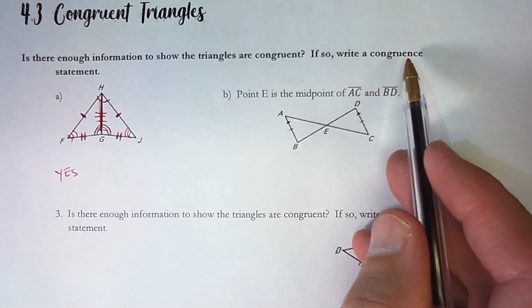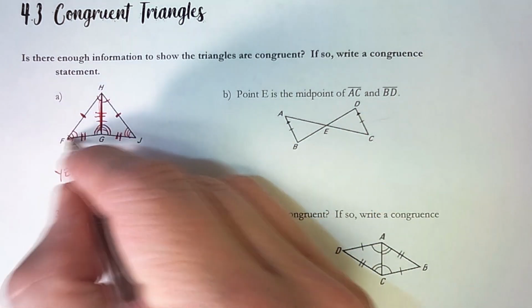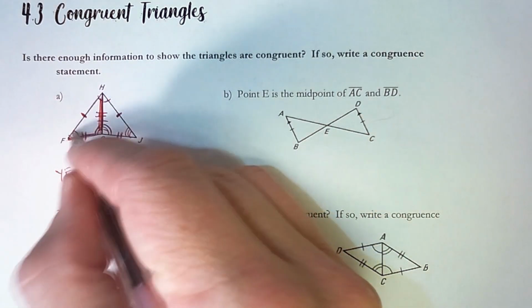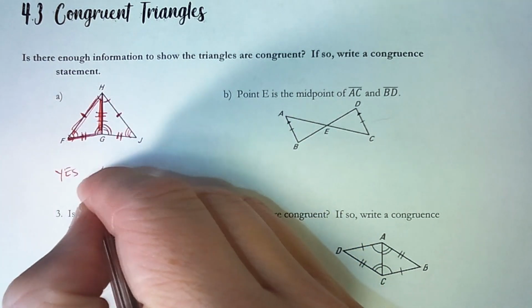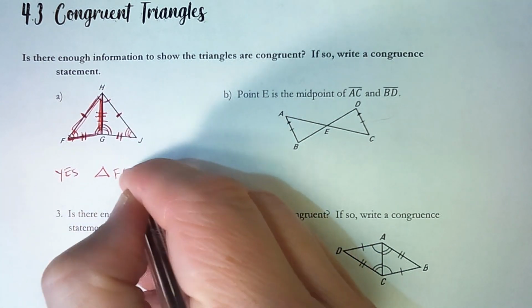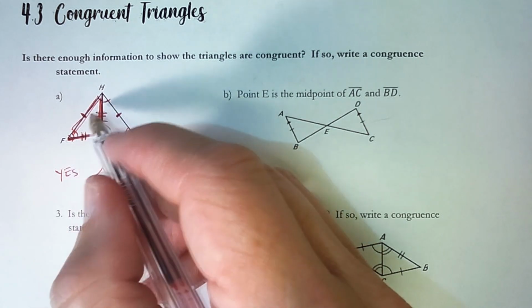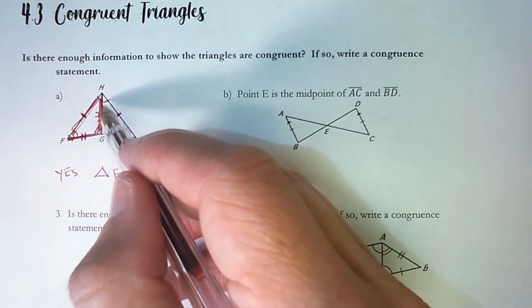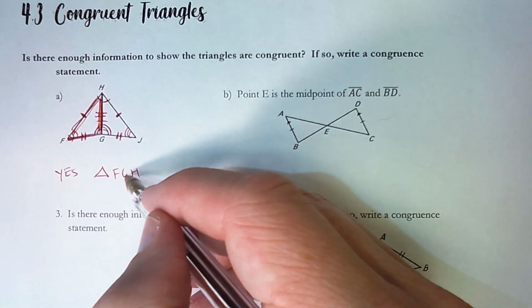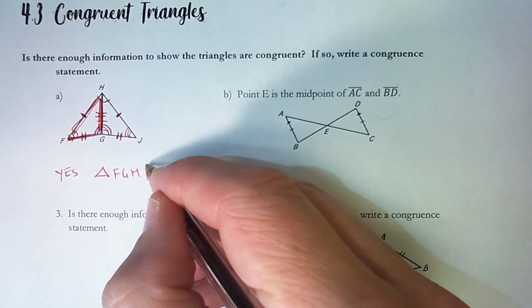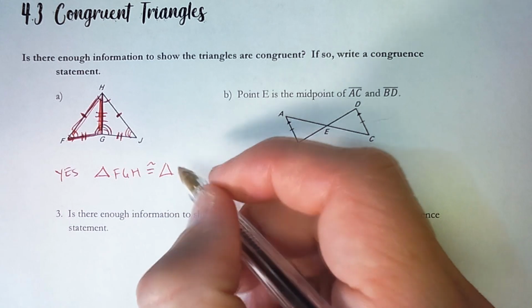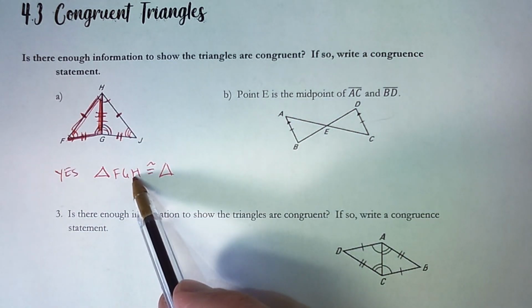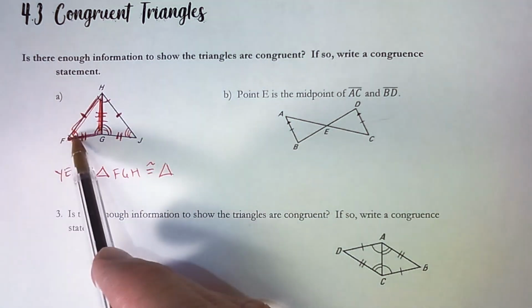So write a congruence statement. So I'm going to call this triangle over here FGH. Triangle FGH. There's no magic to that order. It could be FHG or GHF, whatever order I want. But I've set my order as triangle FGH. And that is congruent to triangle. Now that I've set this, order matters.